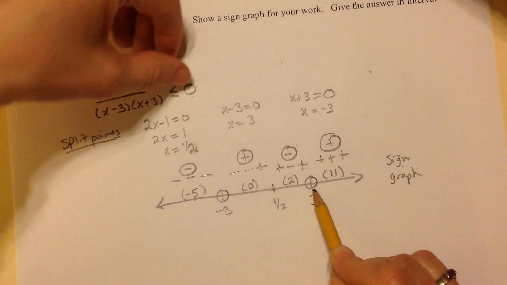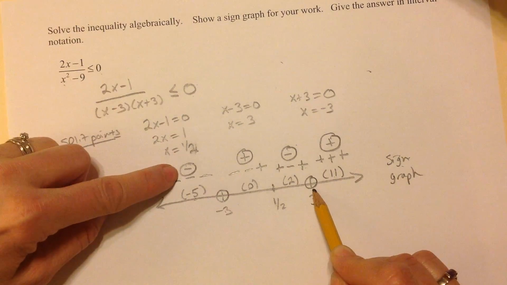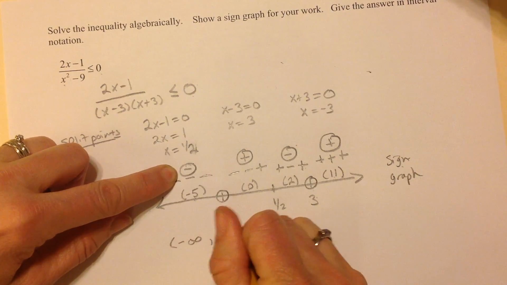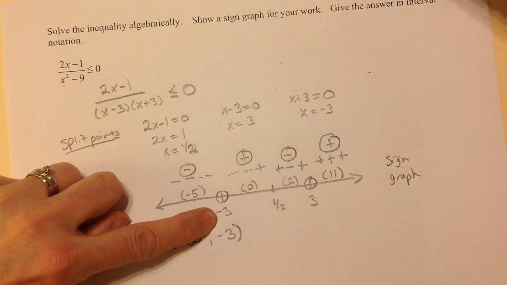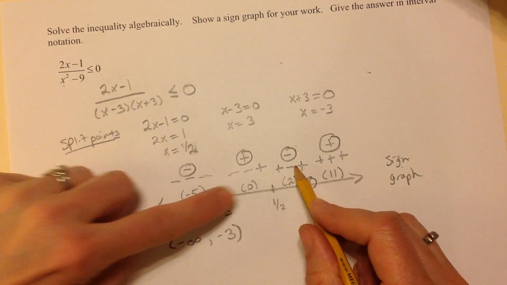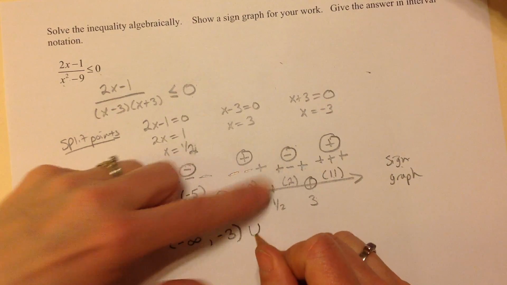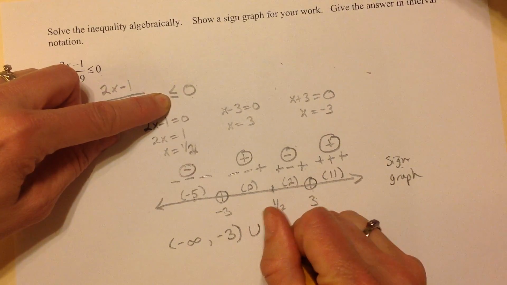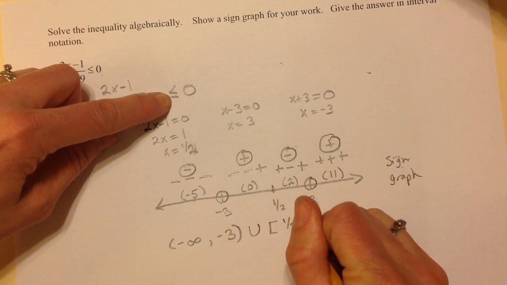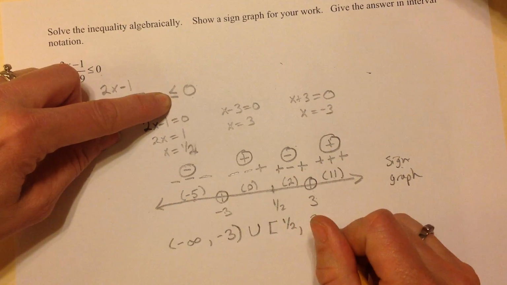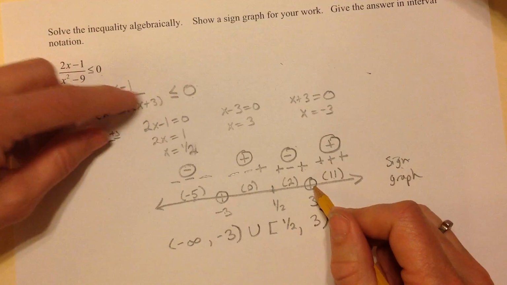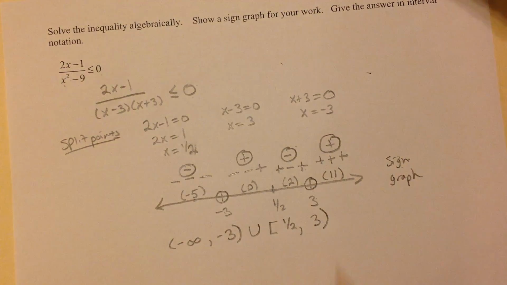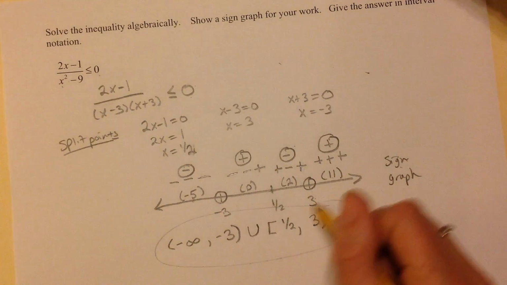So keeping that in mind with my negative regions, here's my first negative region. I go from negative infinity to negative 3, and I need a parentheses. Then I have a second region, which I can join with either a union or a comma. The 1/2 I can include, so since there's an equal to here, I do want a bracket 1/2. To 3 with a parentheses because that would make a denominator 0, and just like negative 3, I cannot include it. So here is my answer.